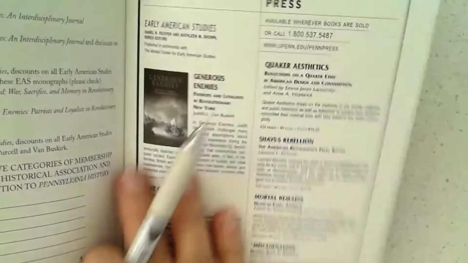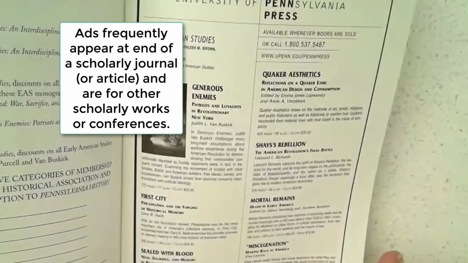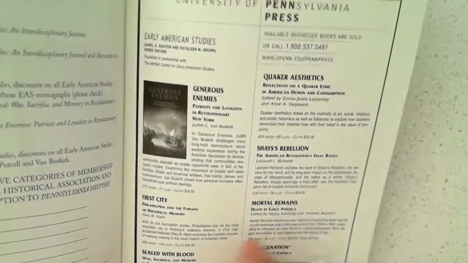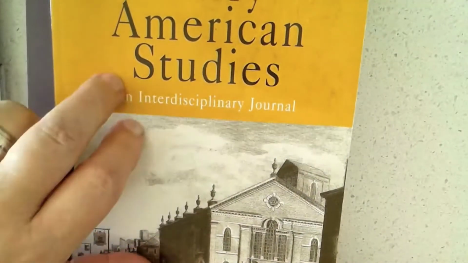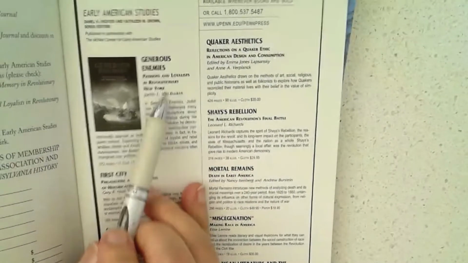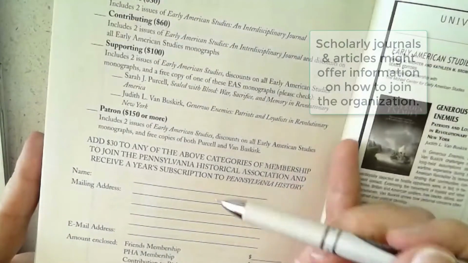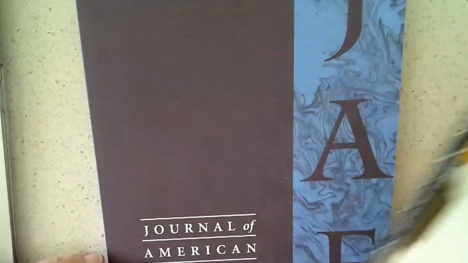It's usually at the very end, because the purpose of a scholarly journal is to dispense knowledge and to enter conversations about the topic. In this case, to enter various conversations about early American studies. So the advertisements are going to be particular to early American studies people. These are all books you're not going to find at Barnes & Noble. You may see other things like how to join the McNeil Center for Early American Studies. So that's another way to tell these are scholarly journals.